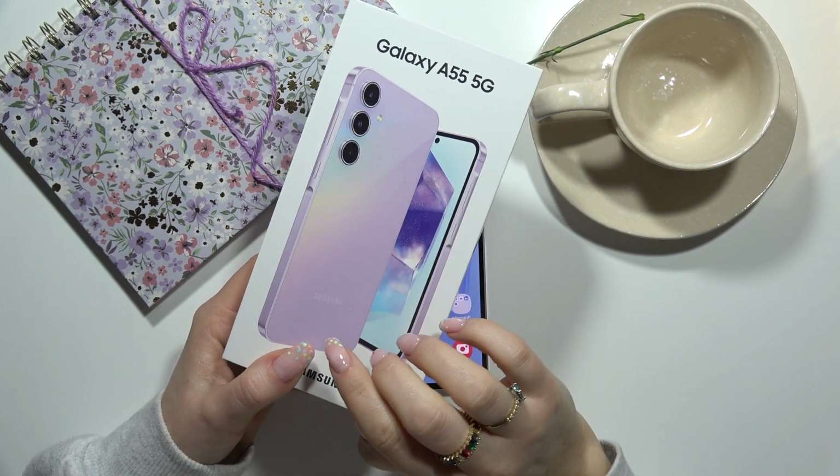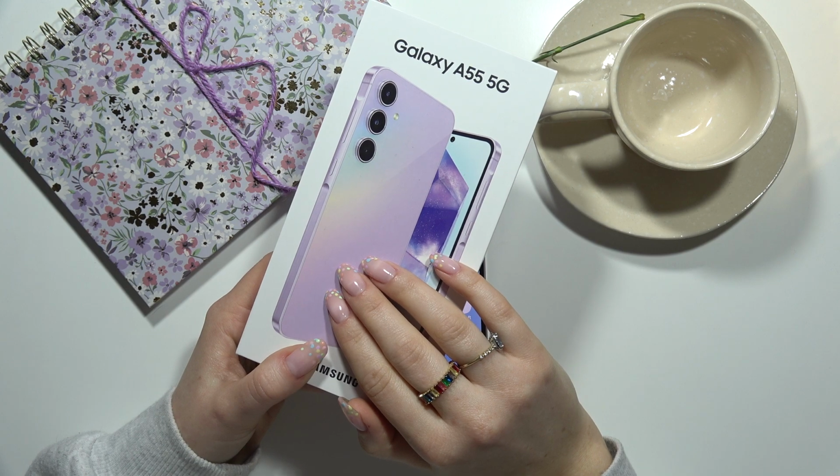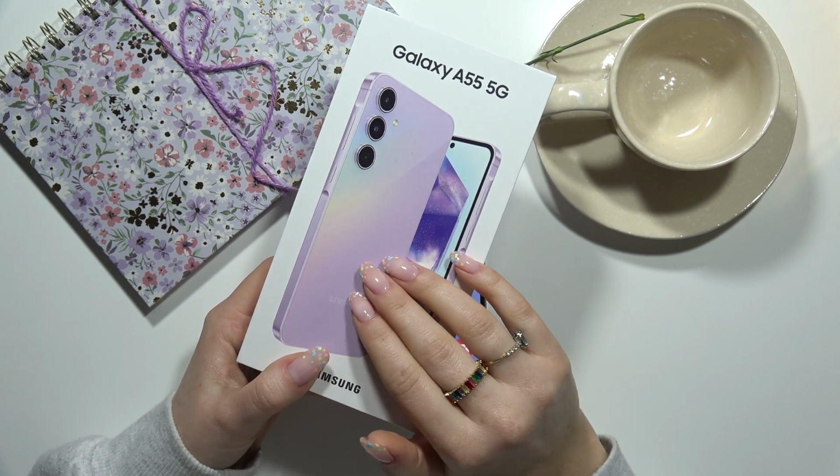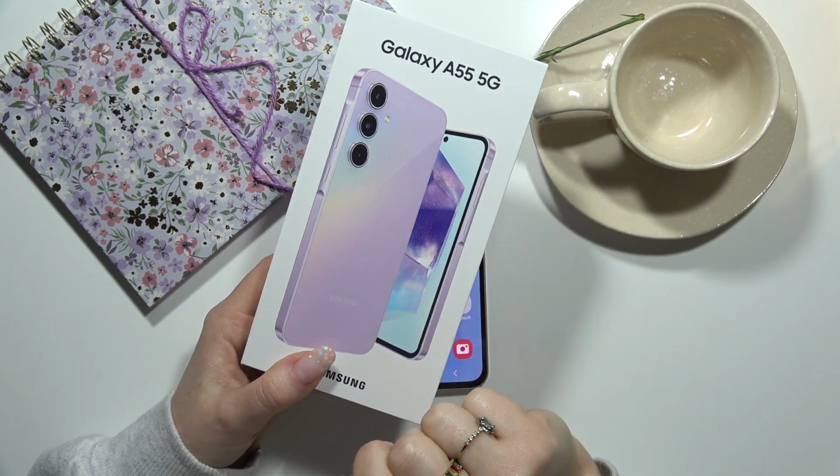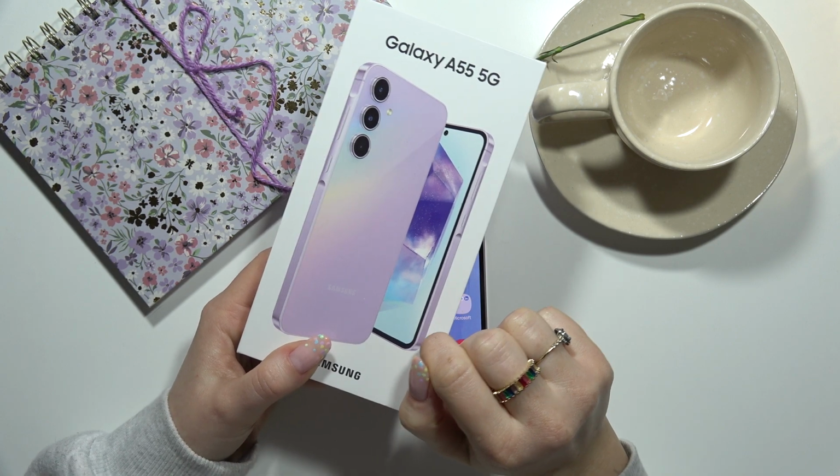Hello, in this video I'm gonna show you how to change the volume and the sound of your ringtone in Galaxy A55 5G. Let's do this.